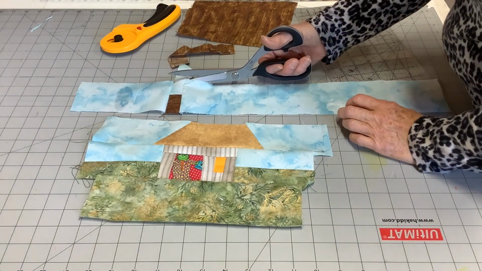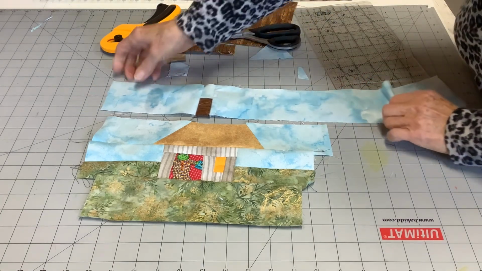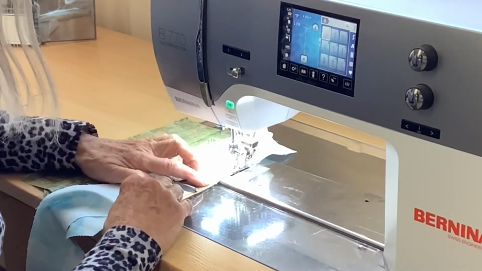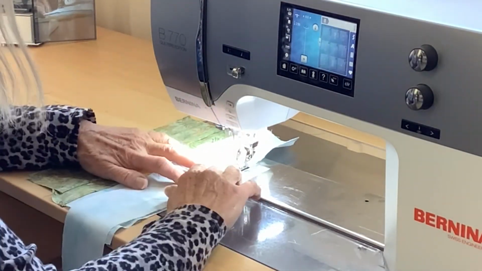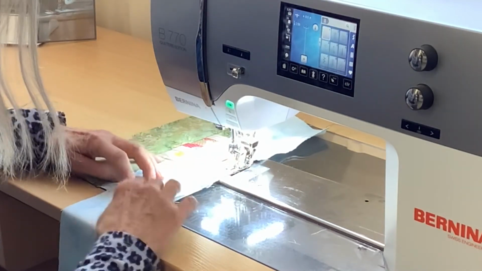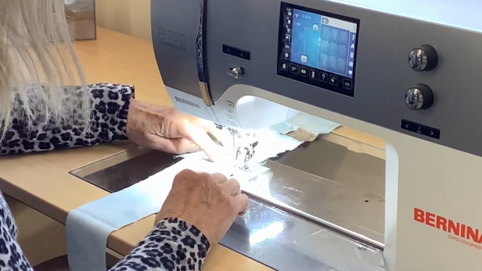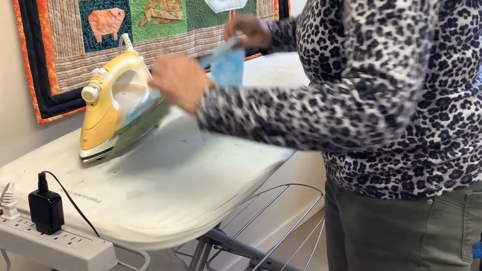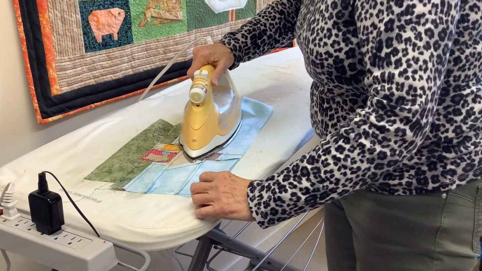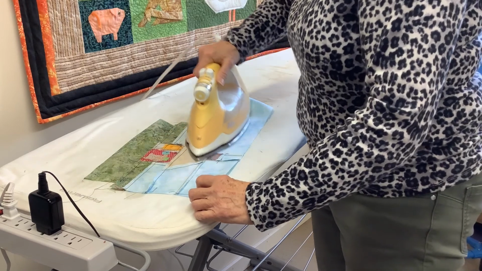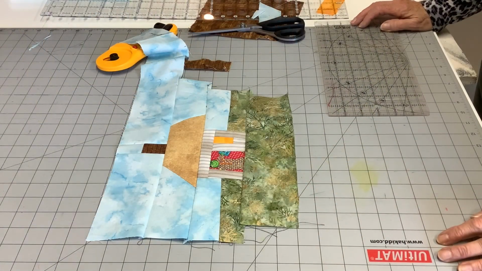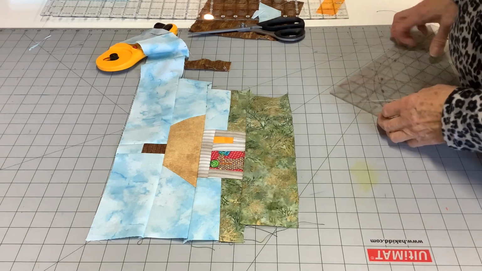Now I'm going to cut this little bit of sky off, and then I'm going to sew the chimney on. Now all I have to do is trim it into a square.